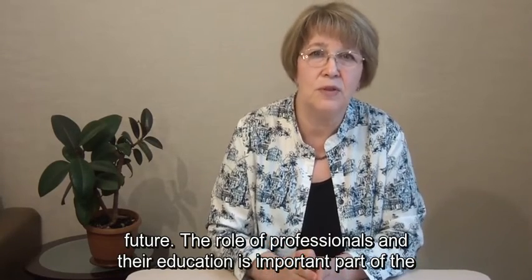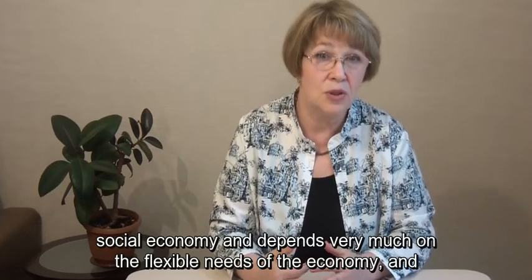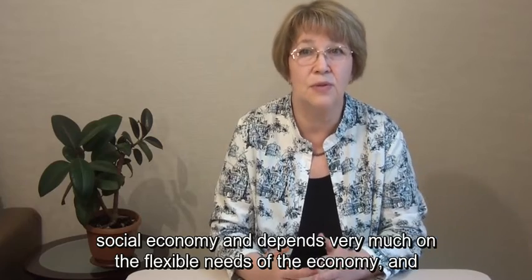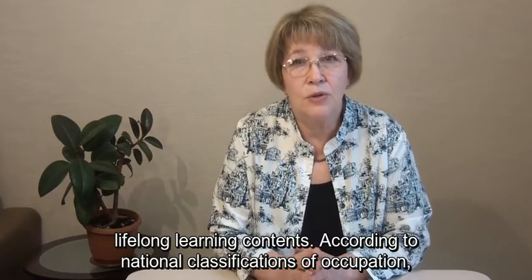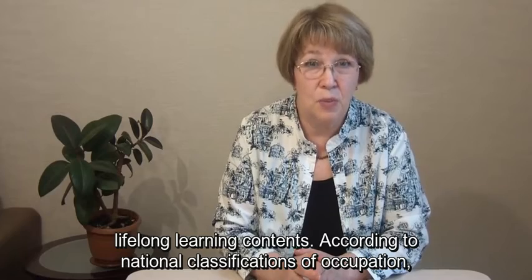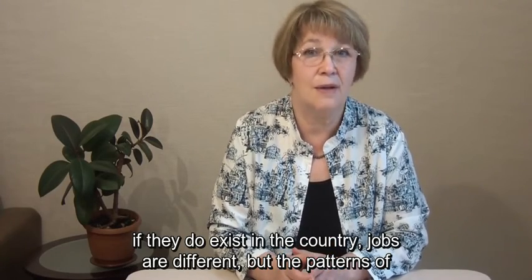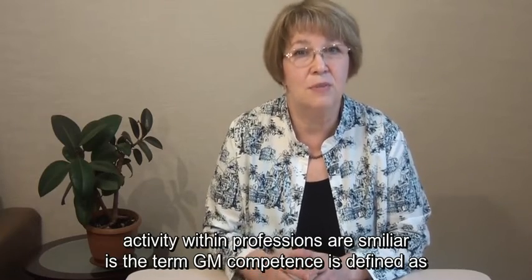The role of professionals and their education is an important part of the social economy and depends very much on the flexible needs of the economy and lifelong learning contexts. According to national classifications of occupation, if they do exist in the country, jobs are different, but the patterns of activity within professions are similar.